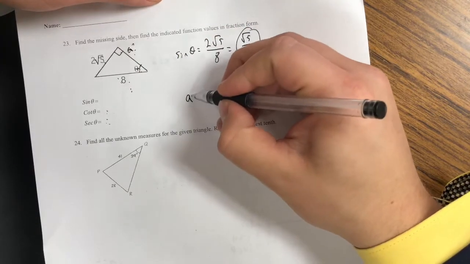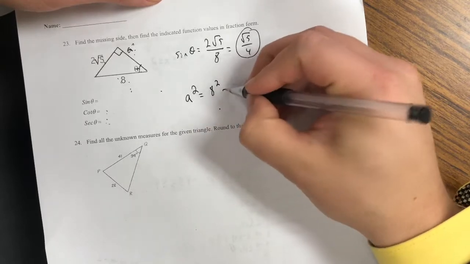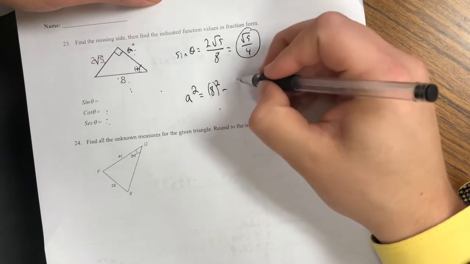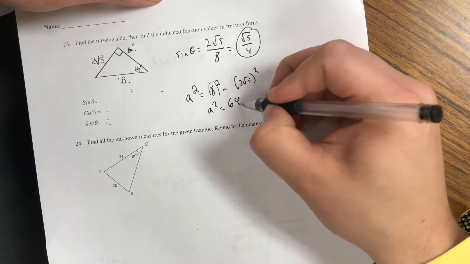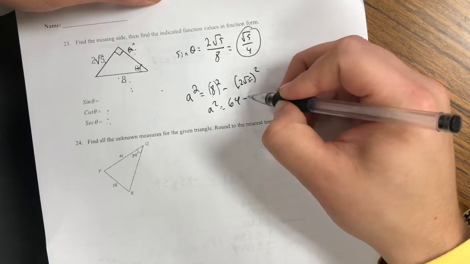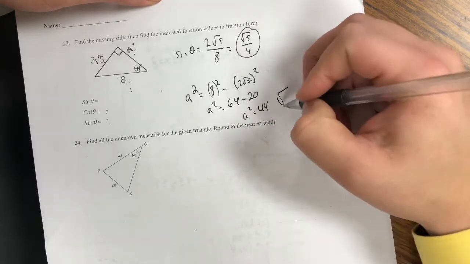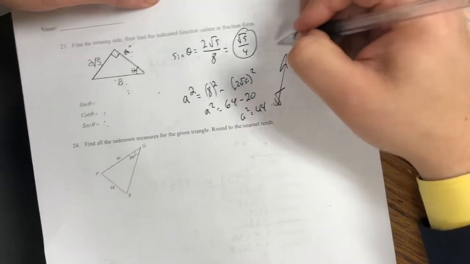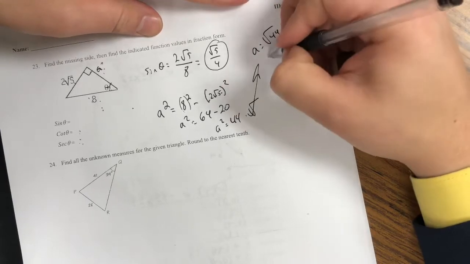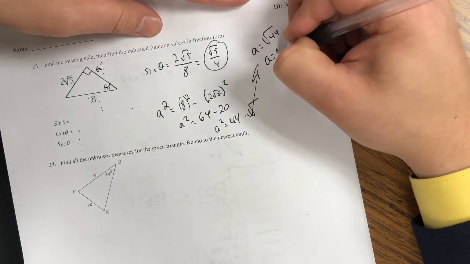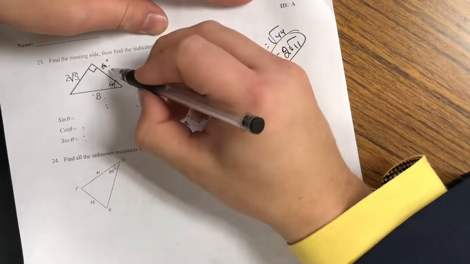So we're going to find a. So it's going to be a squared equals c squared, which is 8, that's your hypotenuse, minus b squared, which is that. So a squared equals 64 minus squaring this, you get 4 times 5, which is 20. A squared equals 44, square root of that. It's going to get you a equals the square root of 44. We can pull a 4 out of there. So a equals 2 times square root of 11. Square root of 4 is 2. That is a, 2 times square root of 11.